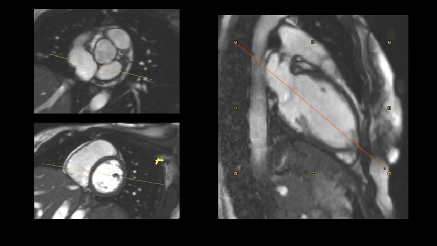So you use your VLA to go through the apex and through the mid of the AV groove. You use the slice at the mid of the ventricle, you go through the lateral wall, septum, and importantly through the RV apex. That's why we need this slice.